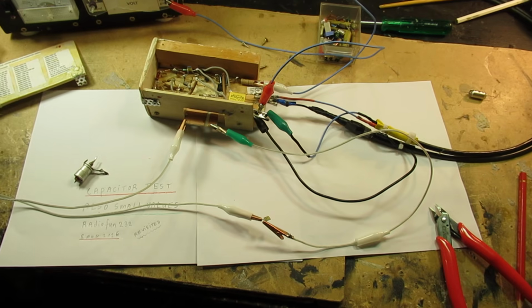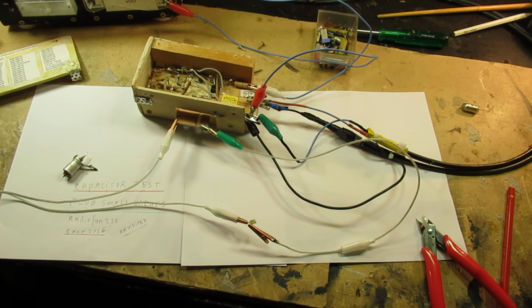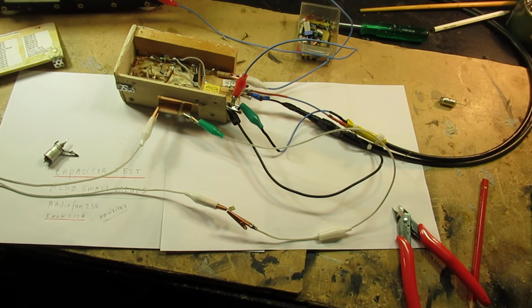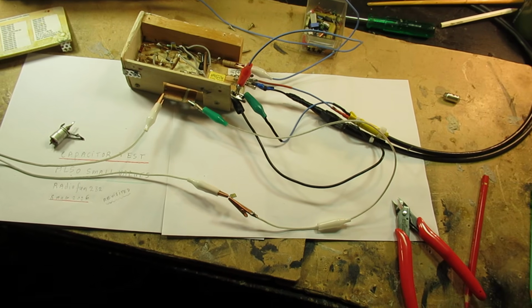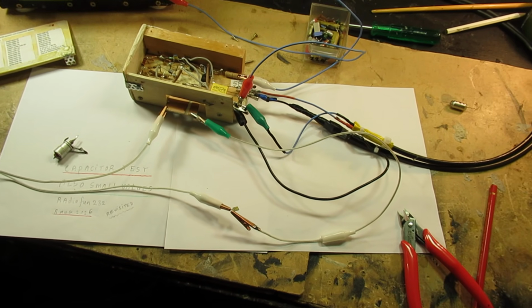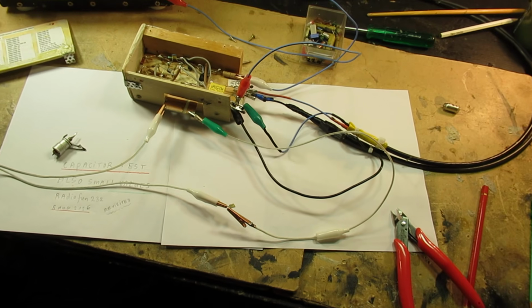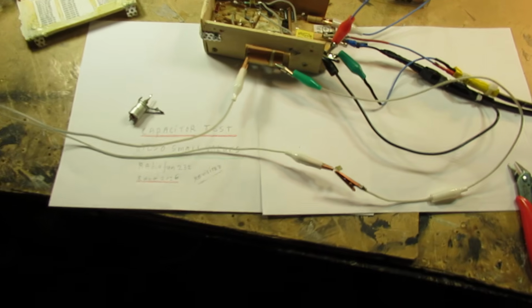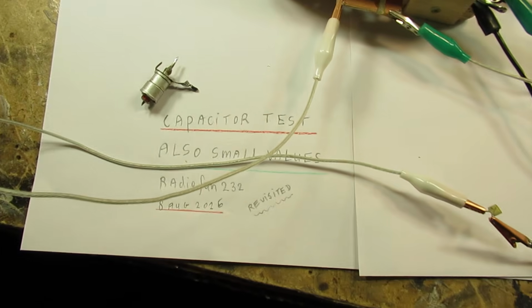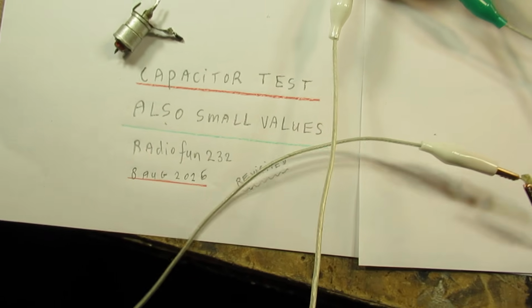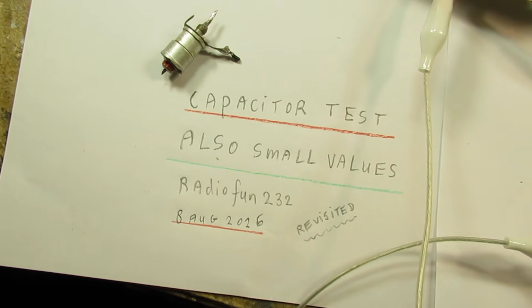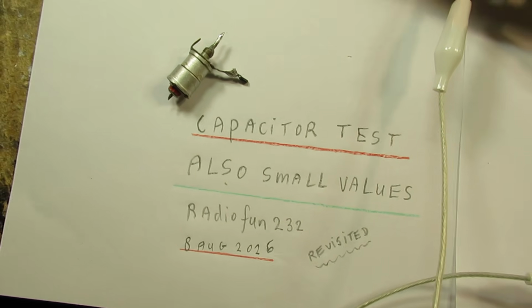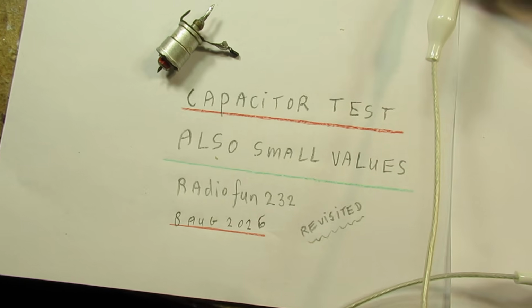Sometimes it's a good idea to look back on circuits that you have published on YouTube. I want to look back in this case to a capacitor tester that I published quite a few times ago on YouTube.